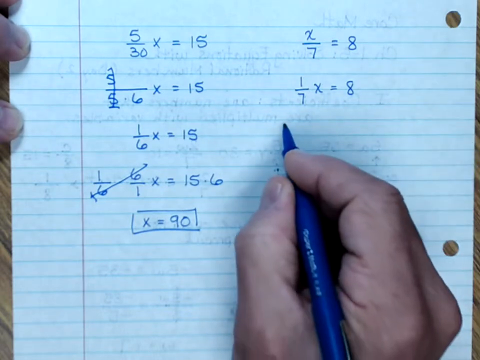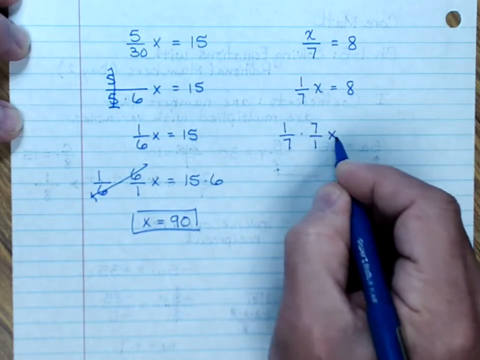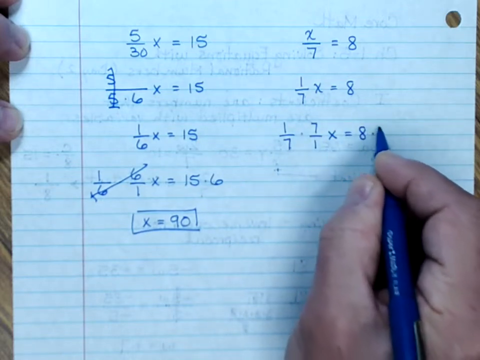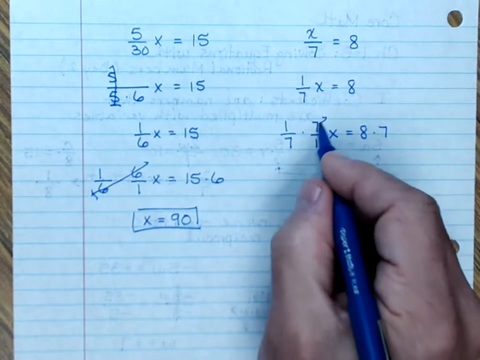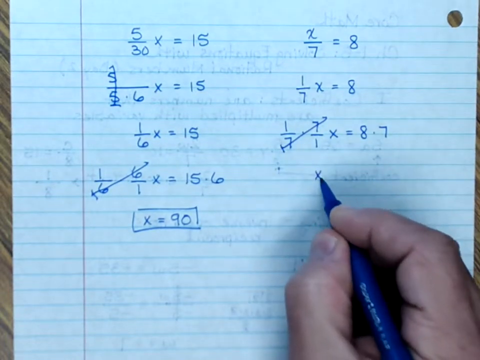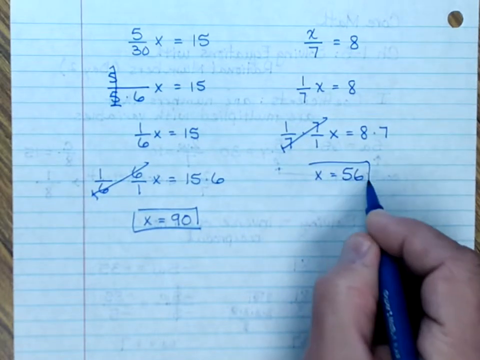Multiply by the reciprocal. Now you could have multiplied by 7 as the inverse, but I'm trying to show the consistency between all the examples right now. 7 over 7 is 1, leaving us with x, and the product of 8 and 7 is 56.